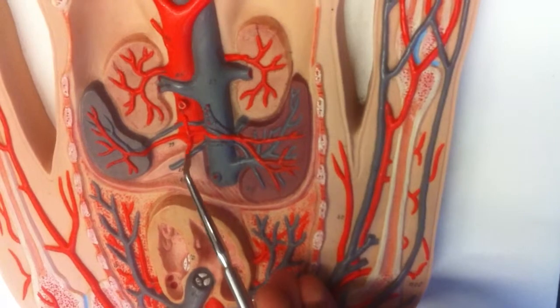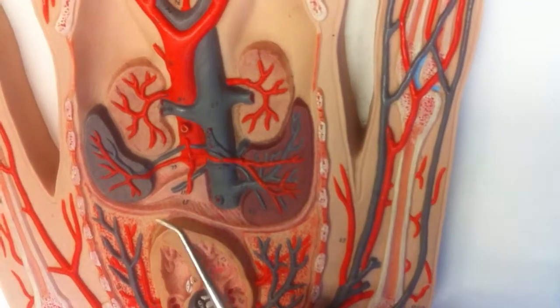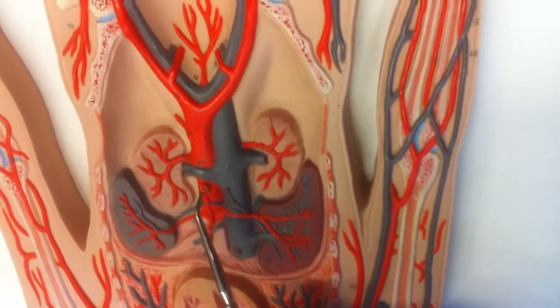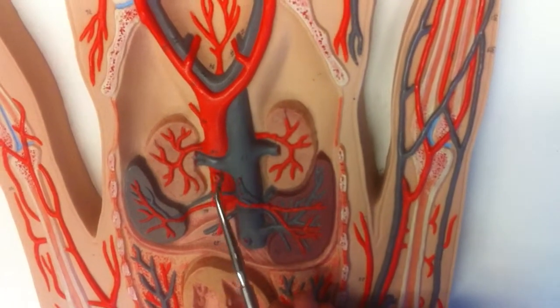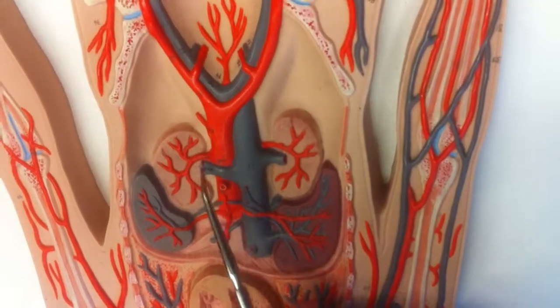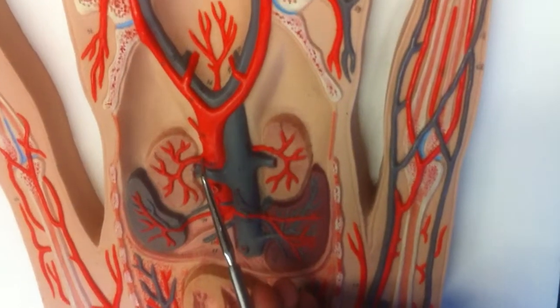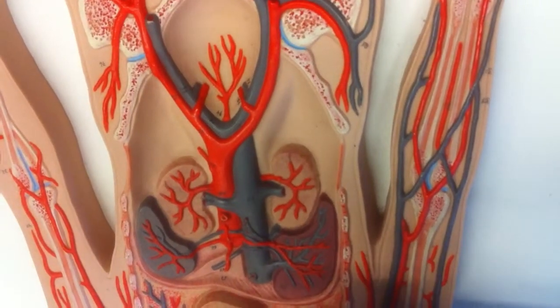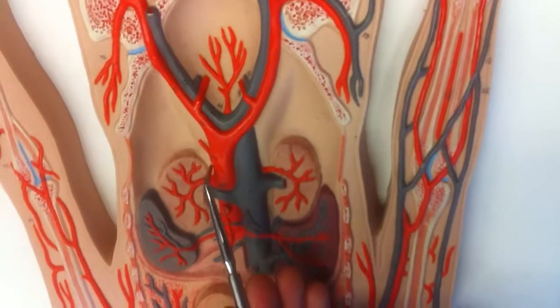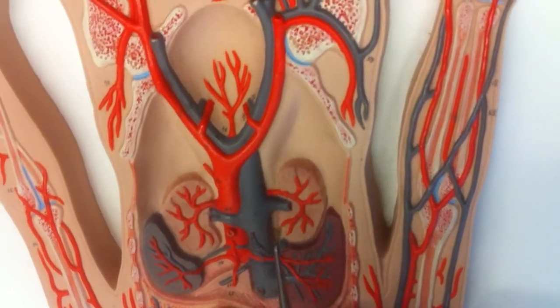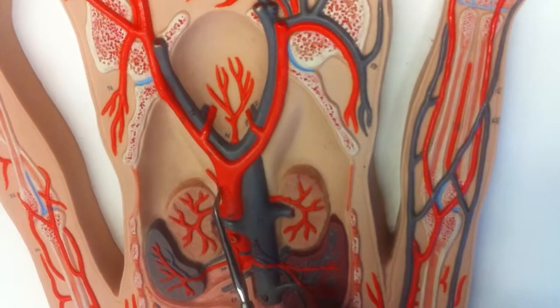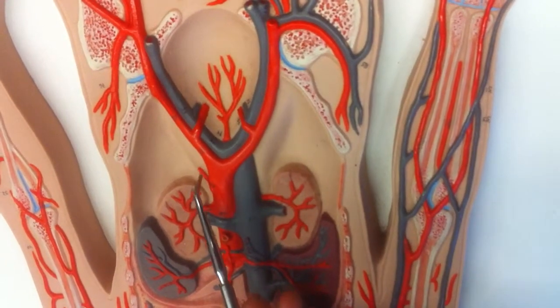It goes to the stomach. The superior mesenteric artery, 65, goes to small intestine. The renal artery goes to kidneys. The gonadal artery is not displayed, but it would be in that area. The inferior mesenteric artery, 69, goes to large intestine and colon.